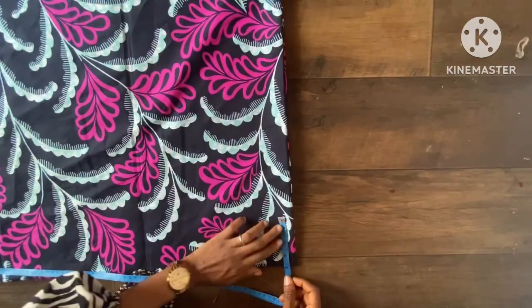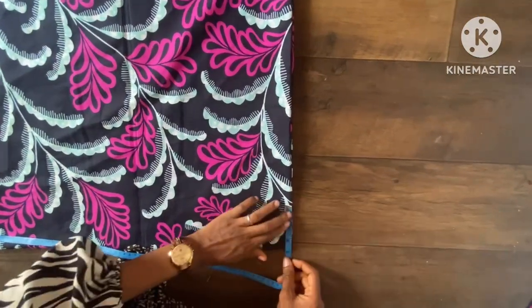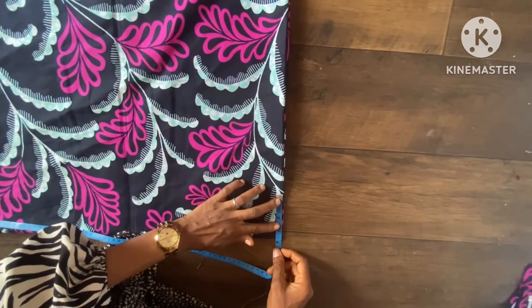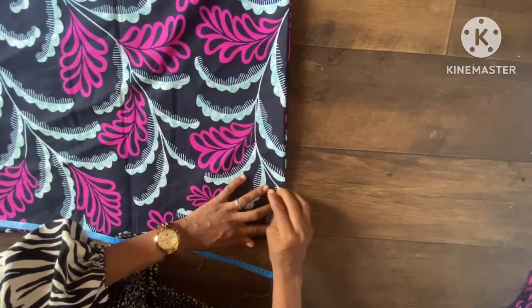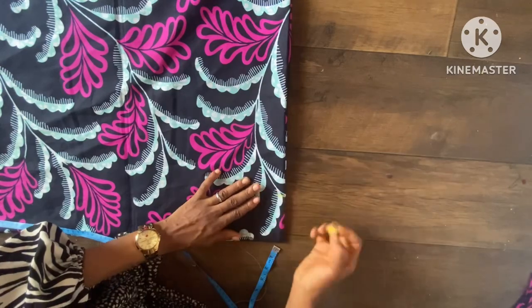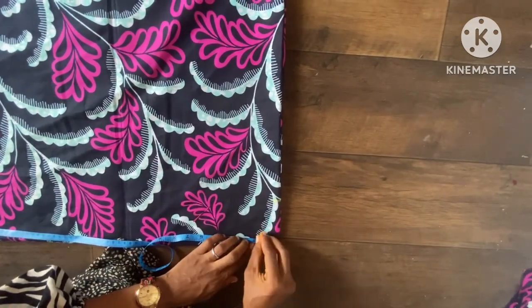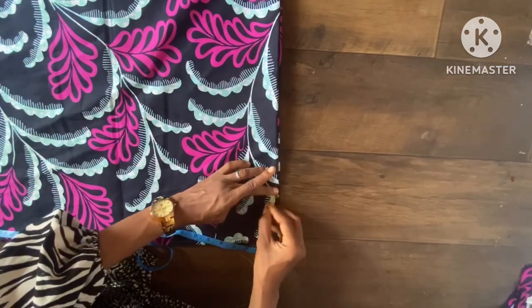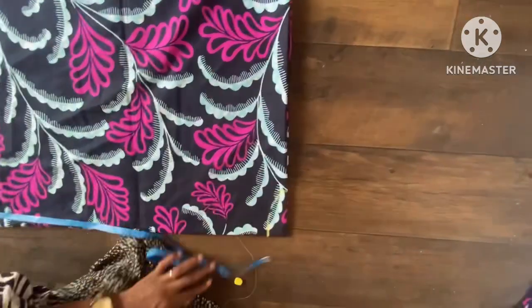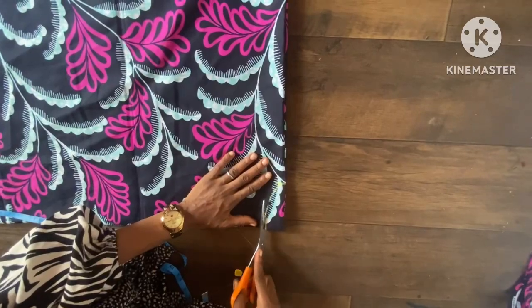Then I'll take the wideness of the neckline. The wideness of the neckline here is going to be 3.5 inches for both back and front. Then the deepness is going to be 1.5 inches for the back, only 1.5 inches for the back. Then I'm going to connect them together like this. Then I'll cut it out.